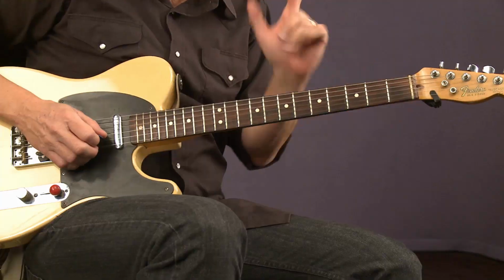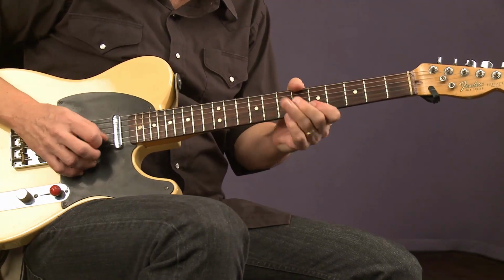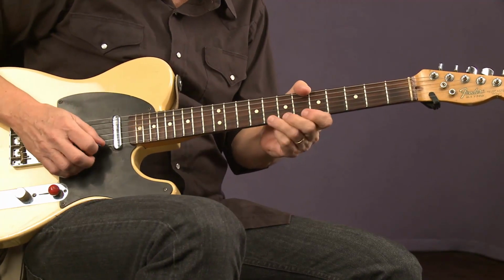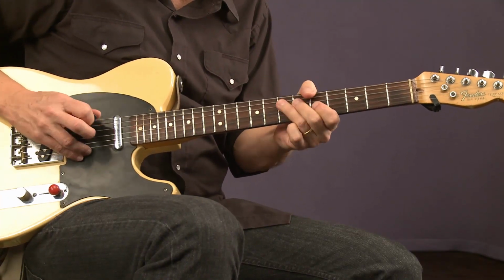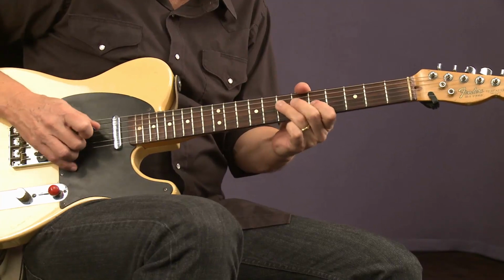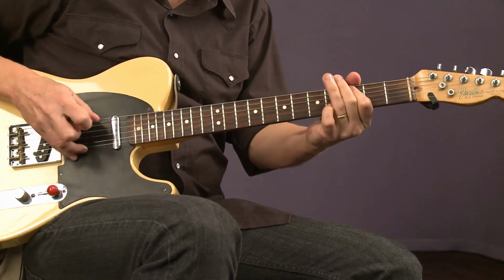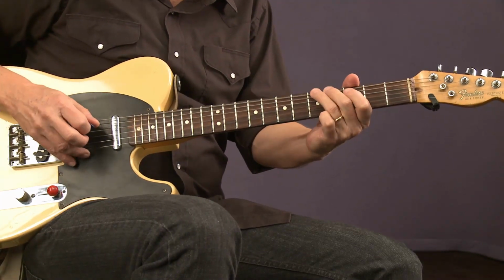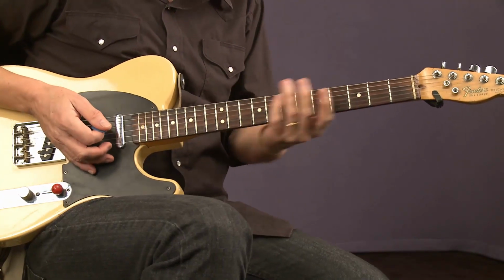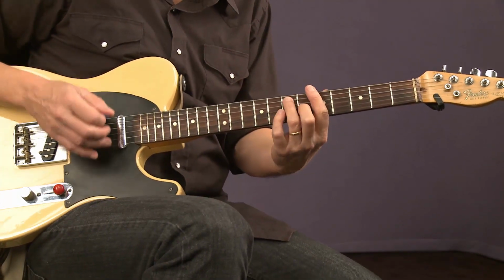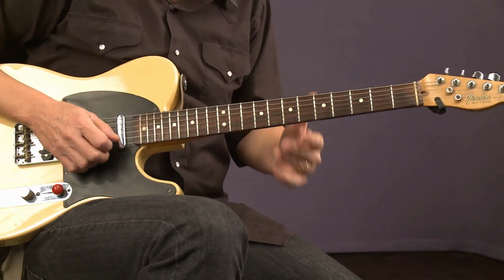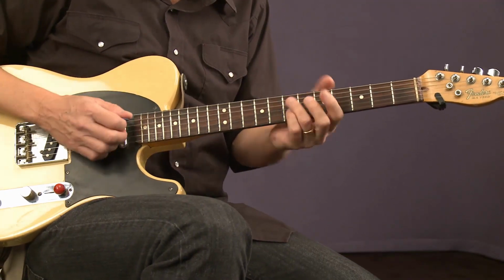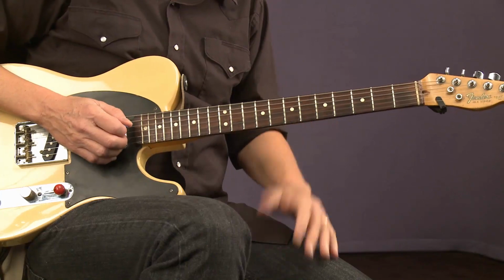Right? Now, I played 3 minor thirds in there. There's the first one. Here's the second one. And there's the third one. So wherever I find that note within the scale, I'm always going to give it a little bit of an extra flavor by bending it slightly.